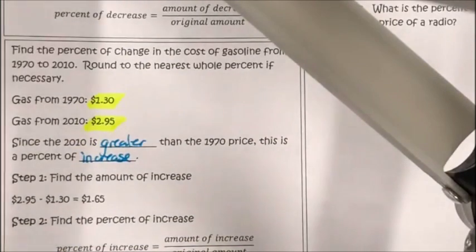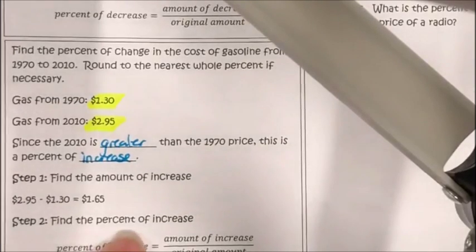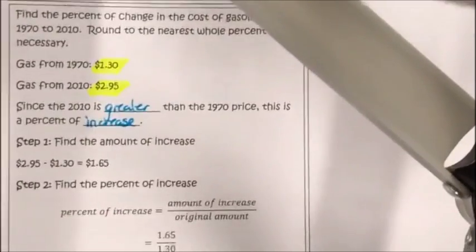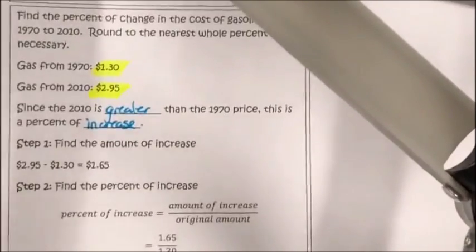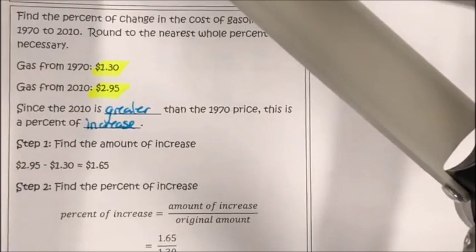Okay, so step one, I want to find the amount of increase. So I subtract them. I take $2.95 minus $1.30, and I get $1.65. That's my amount of increase. Okay, then I want to find the percent of increase. So I take the amount of increase over the original amount. The original amount was usually the first amount that they mentioned in the problem. In this case, it's 1970, which is the original amount. 1970 came before 2010.